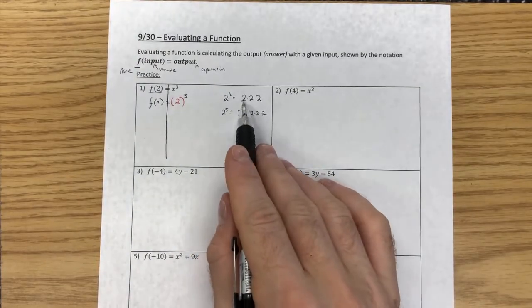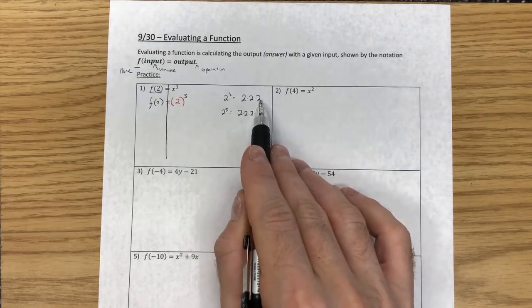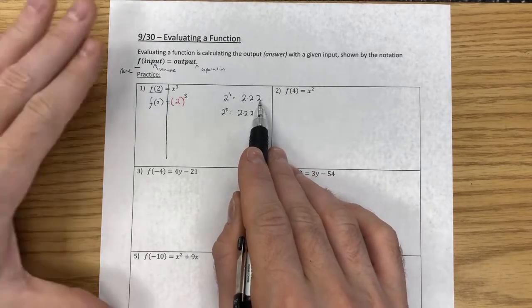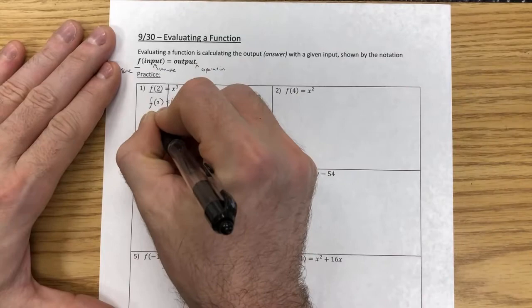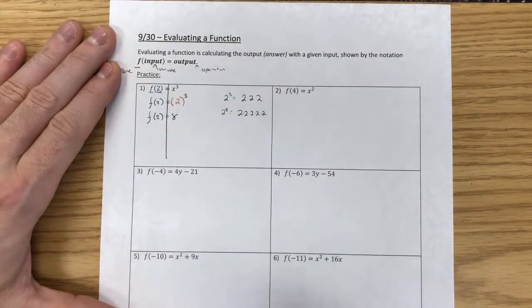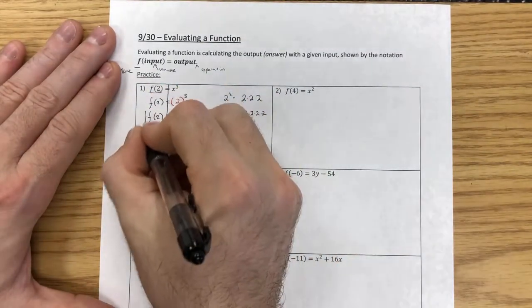So 2 cubed is 2 times 2 times 2. 2 times 2 is 4. 4 times 2 is 8. So my f of 2 is equal to 8. Boom. And that's it.